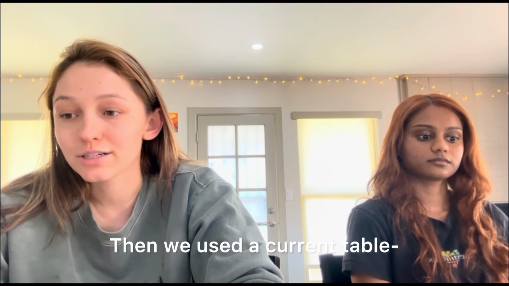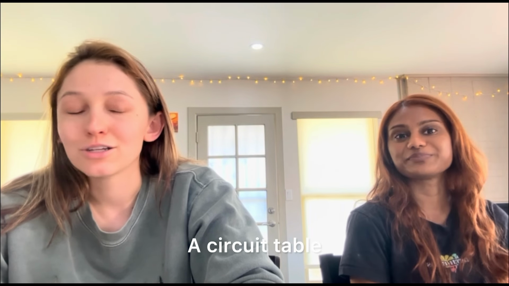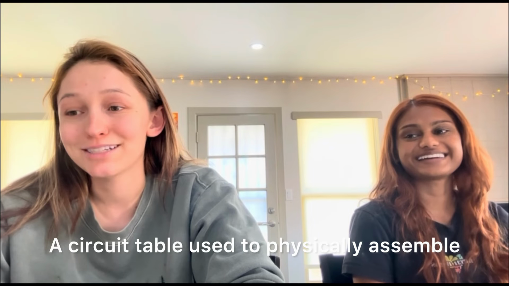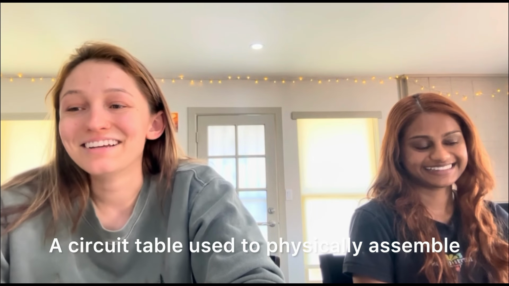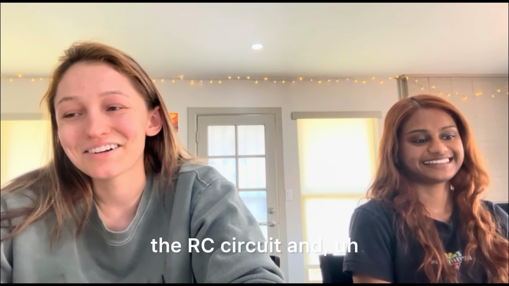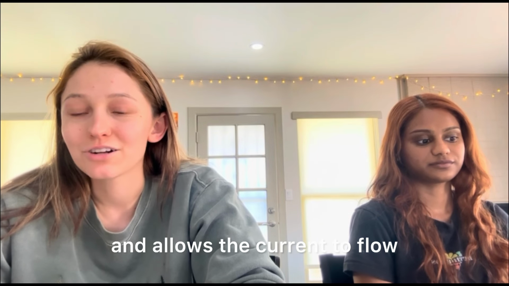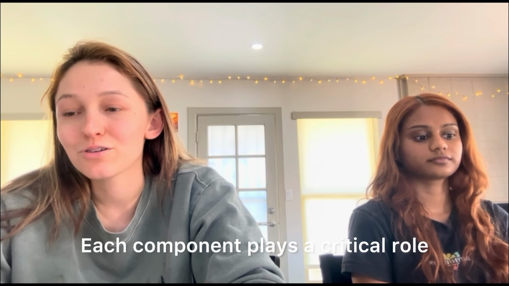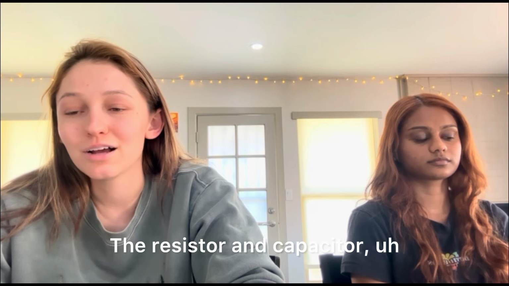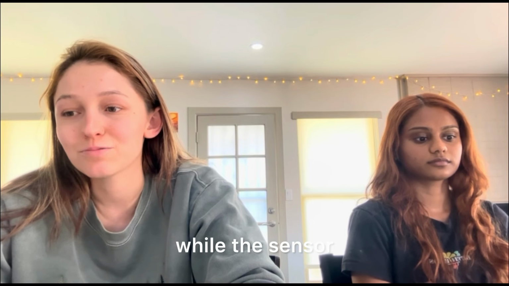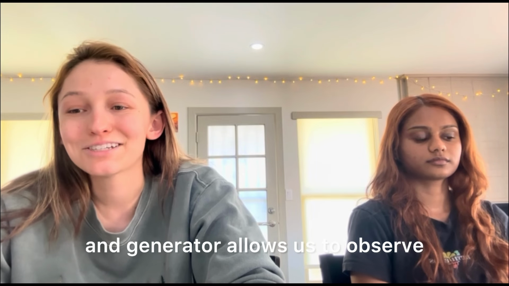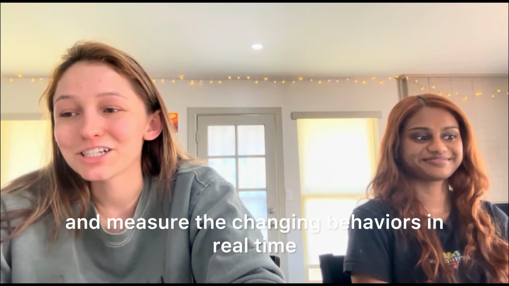Then we used a circuit table, I'm so sorry, a circuit table used to physically assemble the RC circuit, and connecting wires which complete the circuit and allow the current to flow. Each component plays a critical role. The resistor and capacitor together determine the time constant, while the sensor and generator allow us to observe and measure the changing behaviors in real time. Thank you.